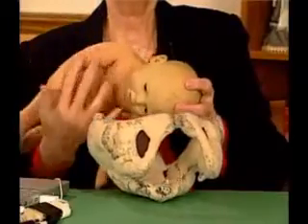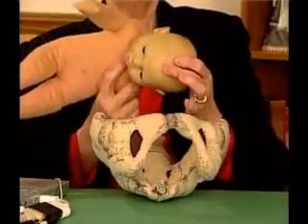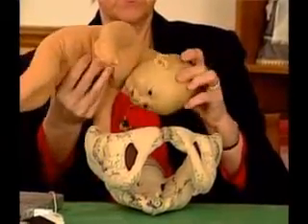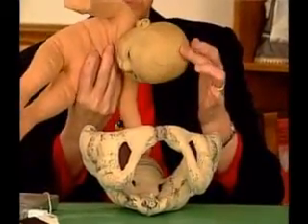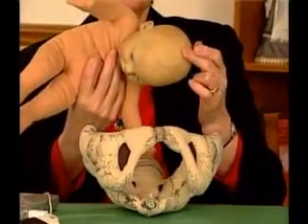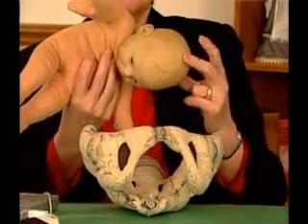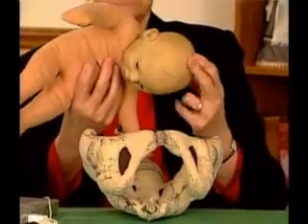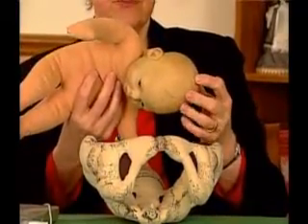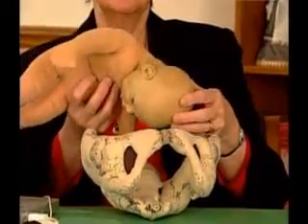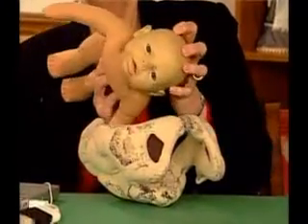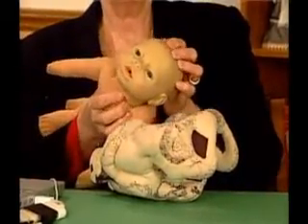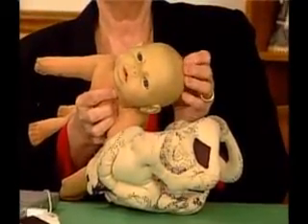We want the baby to enter the pelvis with the head in flexion. So the little chin should be right down here on the chest in flexion. When it enters in flexion, this allows the smallest part of the baby's head here to go through the smallest part of the pelvis. If the baby should enter the pelvis in extension, what we have is a much larger diameter to go through the smallest part of the pelvis.